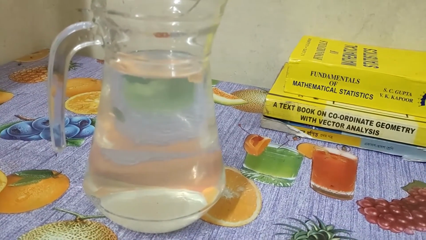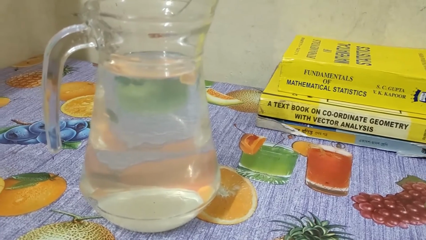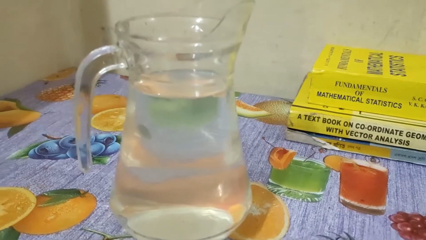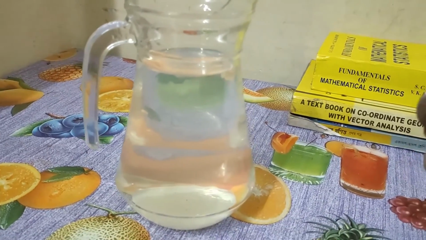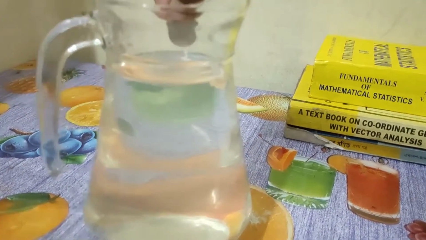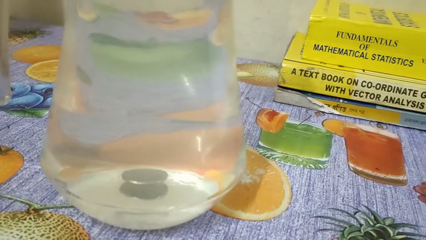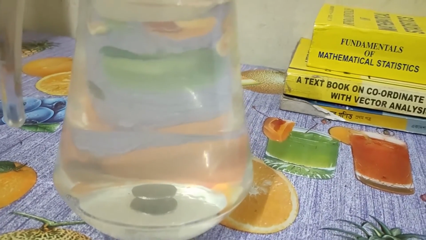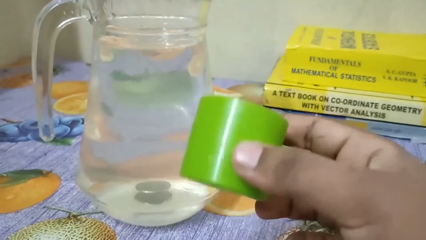So now I will use a coin and a plastic cup to demonstrate this law. At first, I'll put the coin on the water. You can see it sank to the bottom of the jar. But now I'll put a plastic cup which is bigger than this coin.